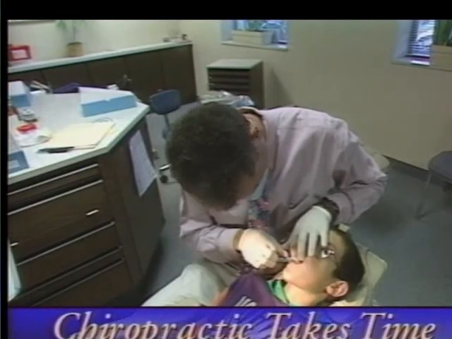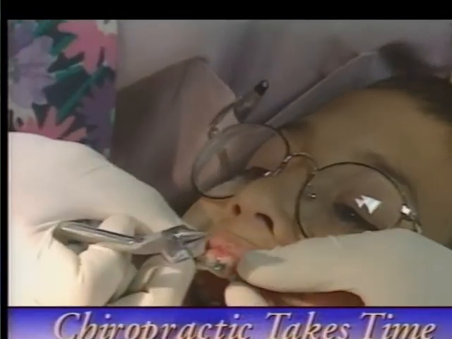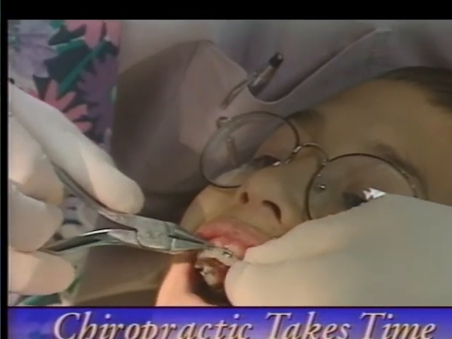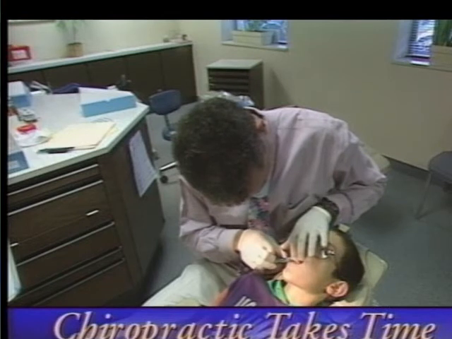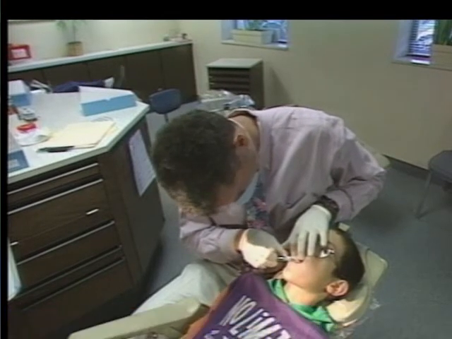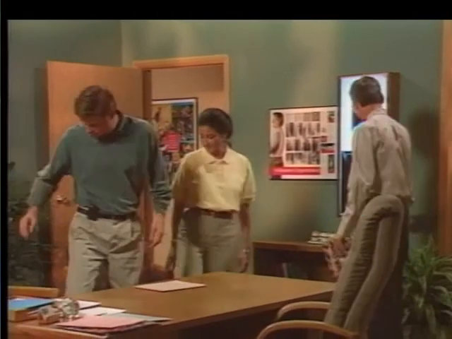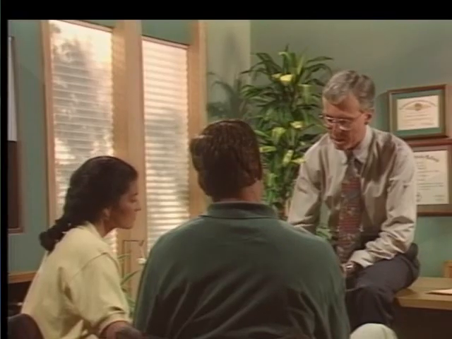Remember, chiropractic care takes time. Think of it as orthodontics for the spine. Instead of braces, your doctor will use repeated spinal adjustments. Chiropractic is a team approach to better health, so get involved, ask questions, watch your diet, get the proper exercise, keep your appointments, and follow your doctor's recommendations. Doing so will help you get well faster and avoid a needless relapse.